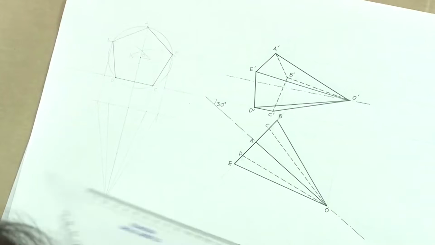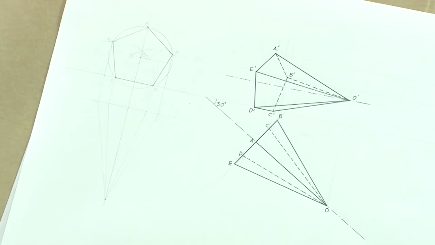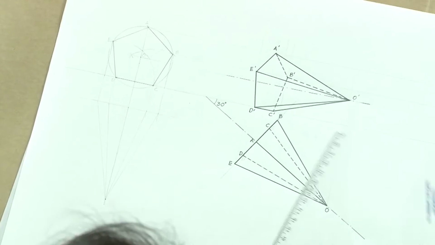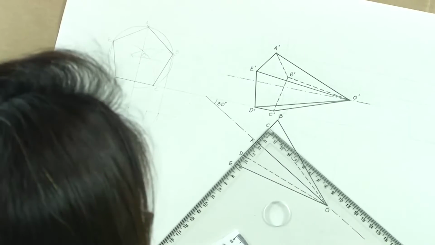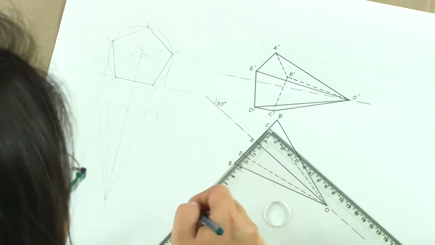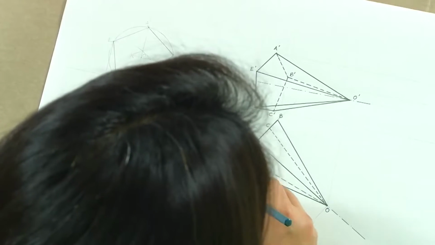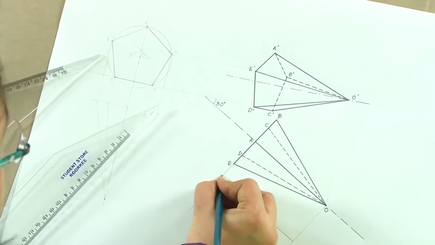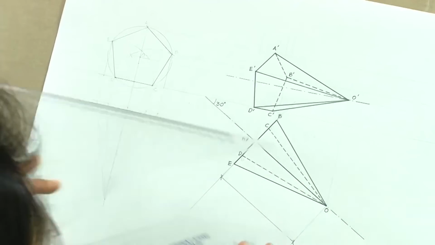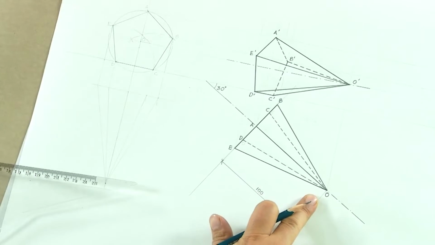Now, we have to take the dimensions. So, what are the dimensions that are known to us and where are we seeing them? We have the axis parallel to HP, so we can see the true length of the axis in HP, which is the most simple. So, what we have is a total length of 10 centimeters, which is 100 millimeters, which is the height of the cone, which we have to show.